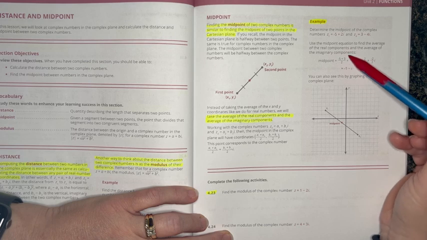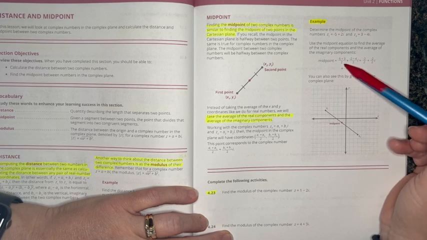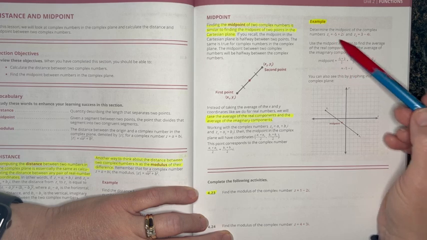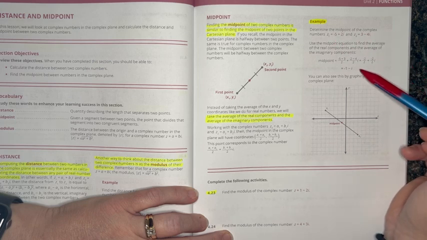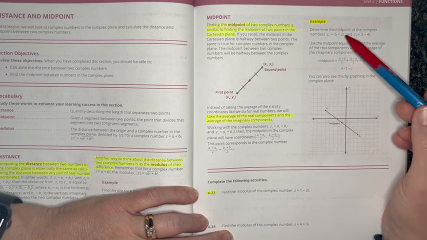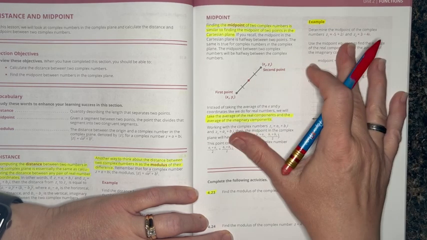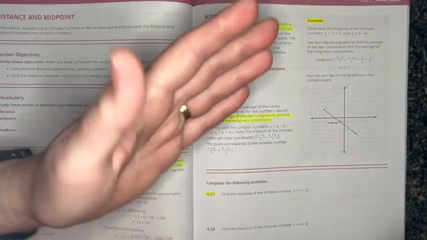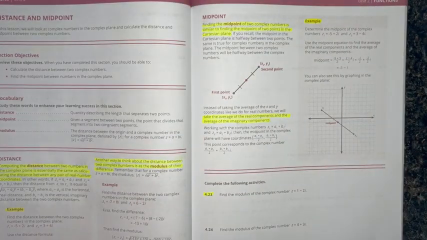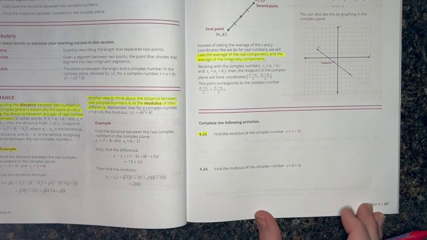So we take the average of the real numbers, okay? And then we add the average of the imaginary numbers. And we get this answer, -1 comma i, or negative i, all right? Piece of cake. Okay, let us do some of these problems together, okay?